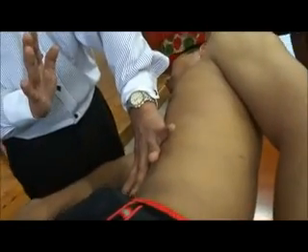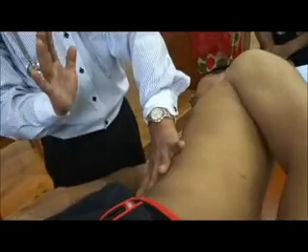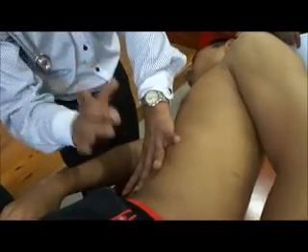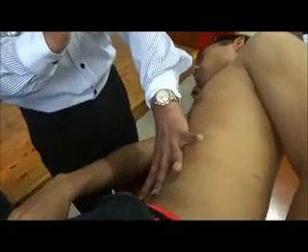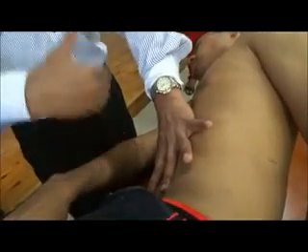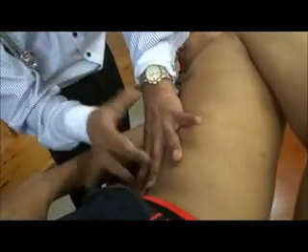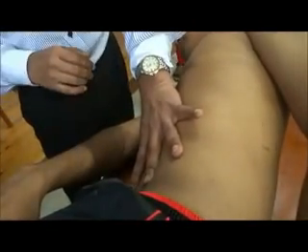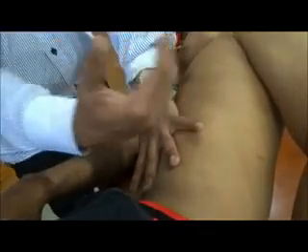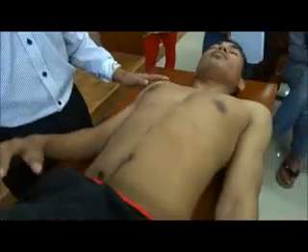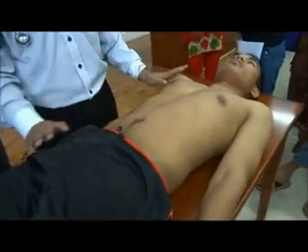Press onto that area after 30 seconds in this position. Don't make the patient supine again. In this position you need to check whether it has turned into tympanic or not. If it is tympanic, that means the fluid is shifted here. So this is called the shifting dullness test. Clear?